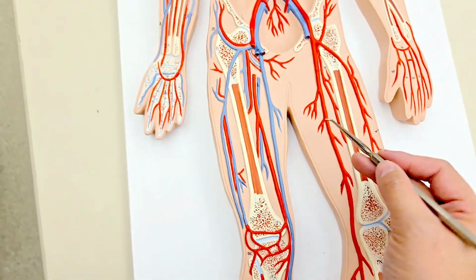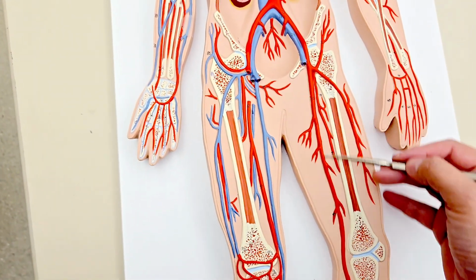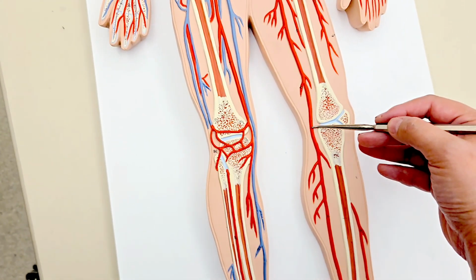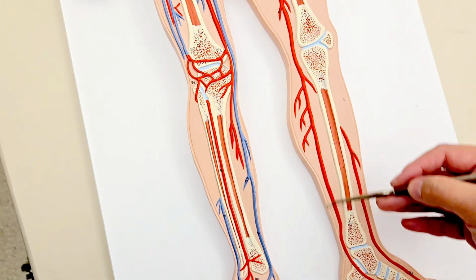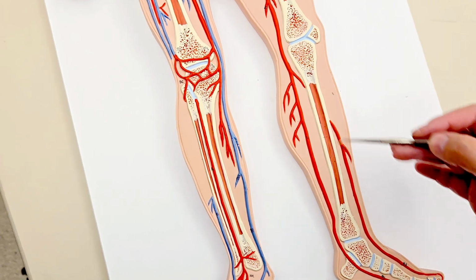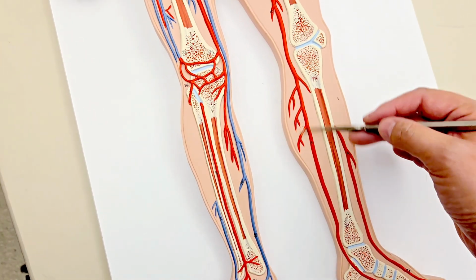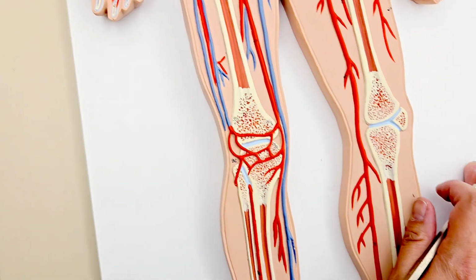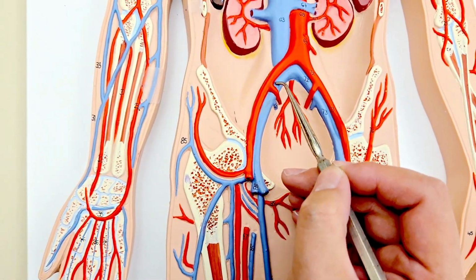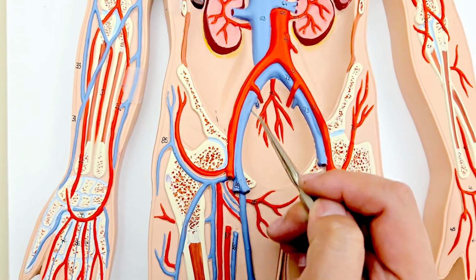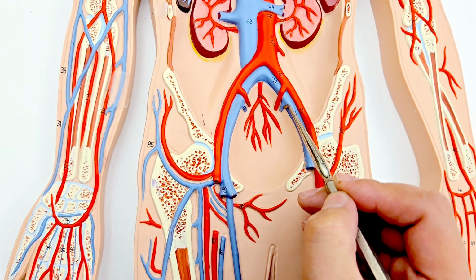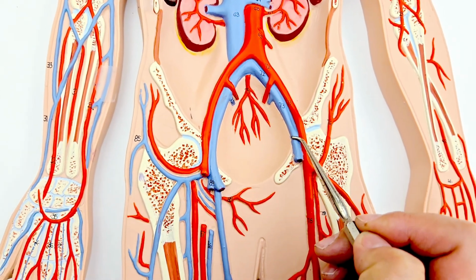And then you have right here, femoral artery, popliteal artery, which is right behind the knees. And then you have the posterior tibial artery and the anterior tibial artery, either anterior to the tibia or in back of the tibia. And then you have your veins. I already said that these are your common iliac vein before the split. And then you have your external iliac vein and internal iliac vein.